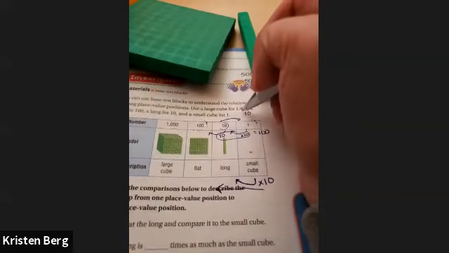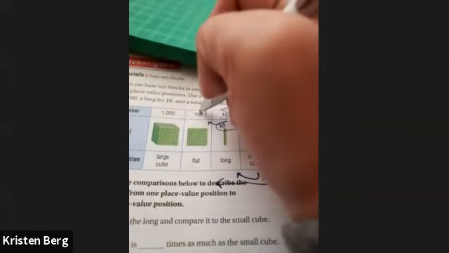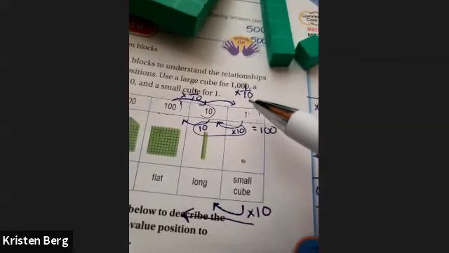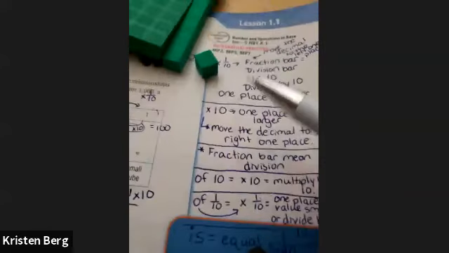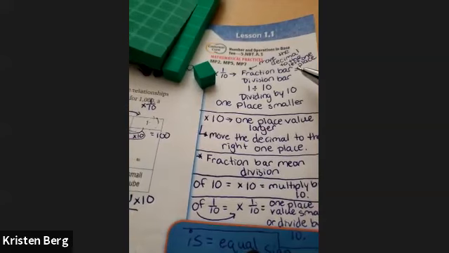So this is doing a tenth of that. It is getting smaller by a tenth. Now this one from here to here is again getting smaller by a tenth. So therefore, when you're doing a tenth, that just means you're getting smaller by a place. In other words, over here, you're just moving the decimal to the left one place. You're making that number smaller by one place value.